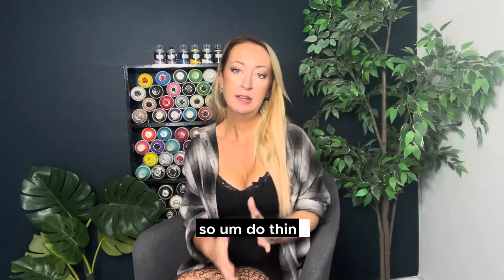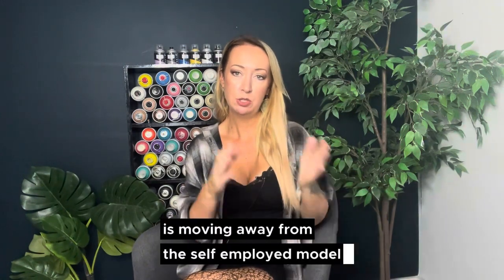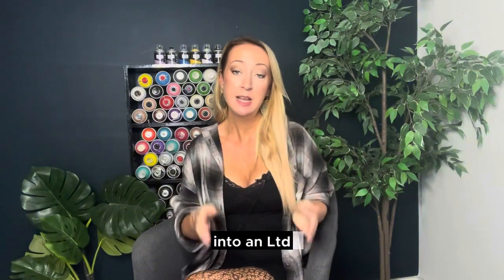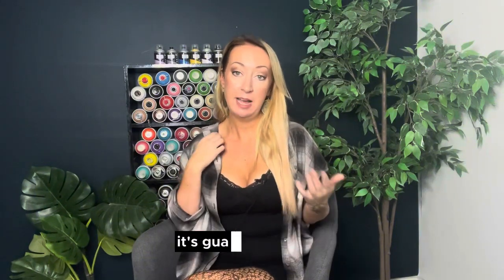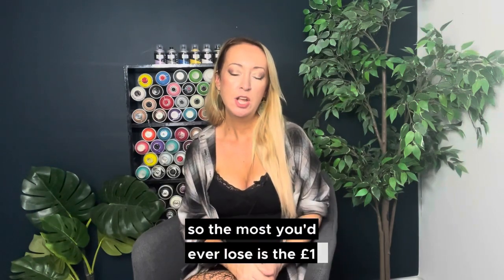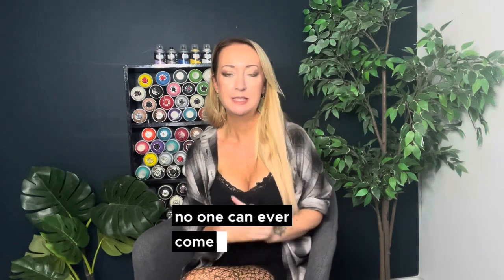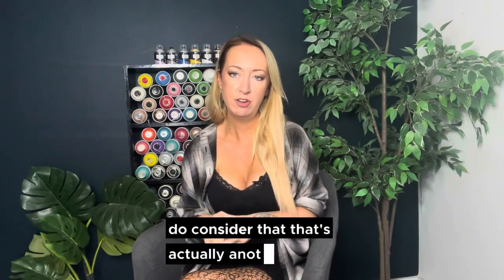So do think as well about the other option that you've got, which is moving away from the self-employed model and actually putting your individual arts business into an LTD. Because then you're guaranteed by £1, so the most you'd ever lose is the £1, and so you are not personally liable, so no one can ever come and take your house or whatever. So do consider that that's actually another option.